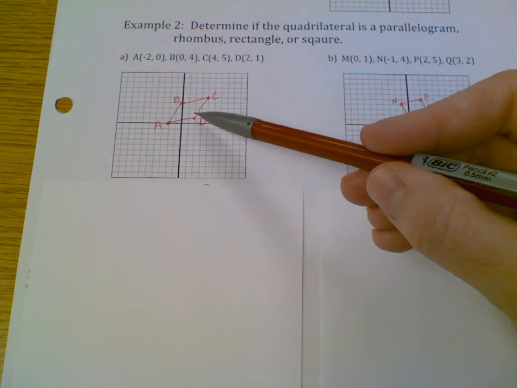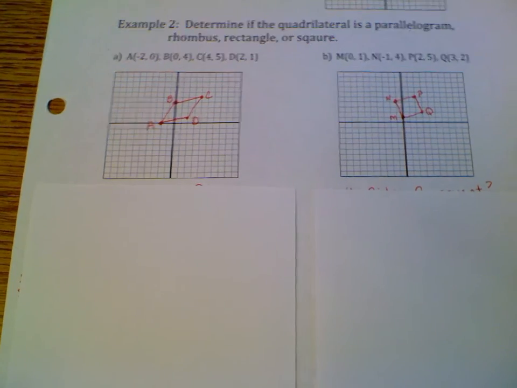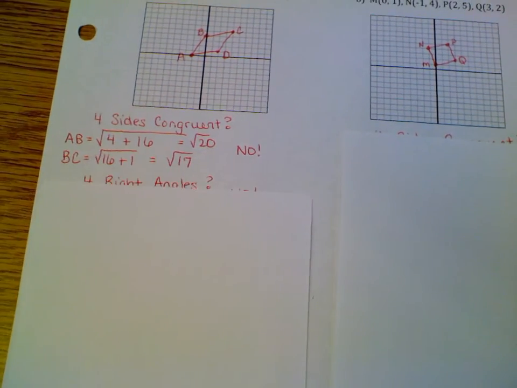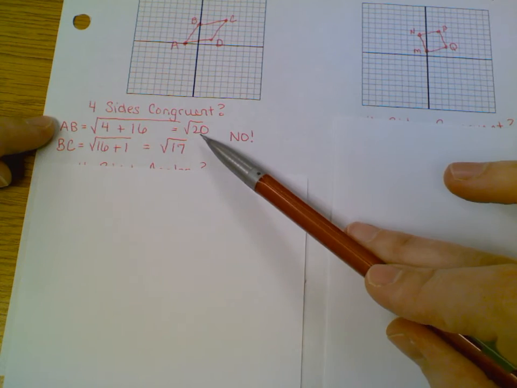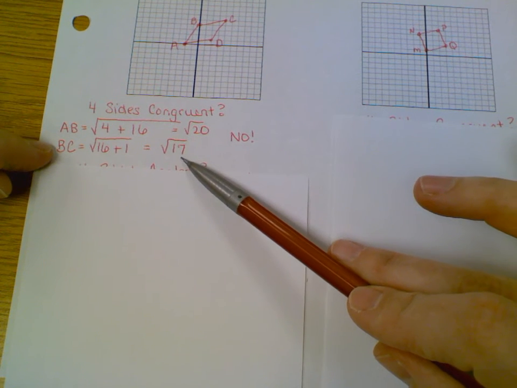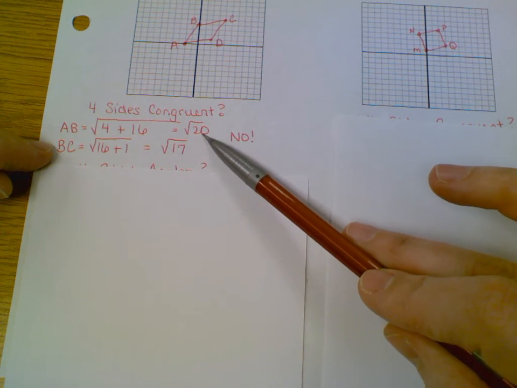These are not horizontal or vertical lines, so I'm going to have to do the distance formula for all 4 sides to see. So I went ahead and did that. I did AB, which I found was the square root of 20. I did BC, which was the square root of 17. These sides are not congruent.